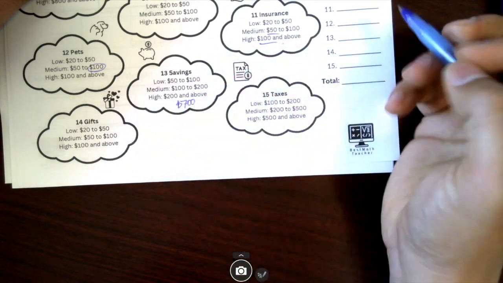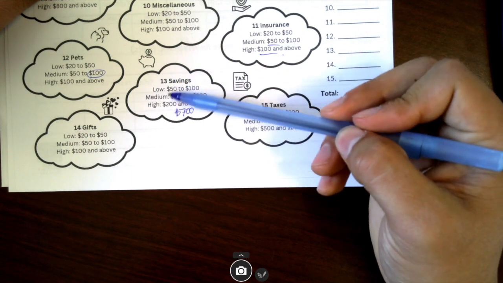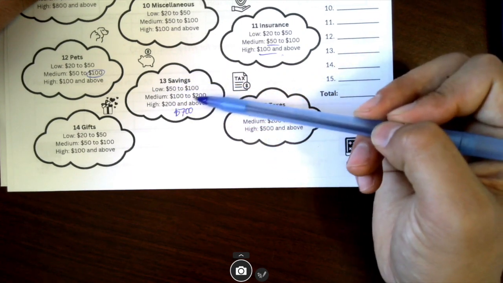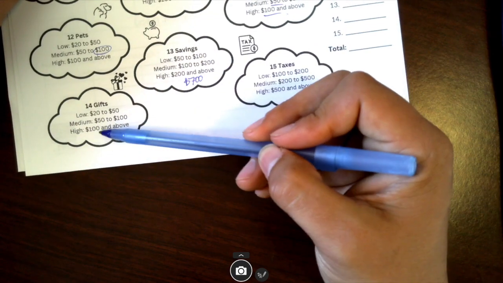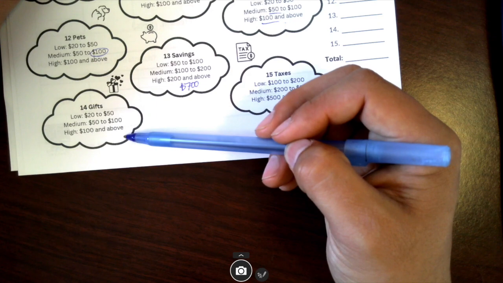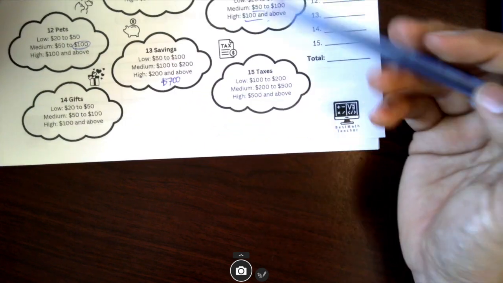I tell you, the more you do, the better. Again, these are just averages, so most people are not saving, but that shouldn't be you. Gifts, I do about $250 a month, but you can decide what you want.